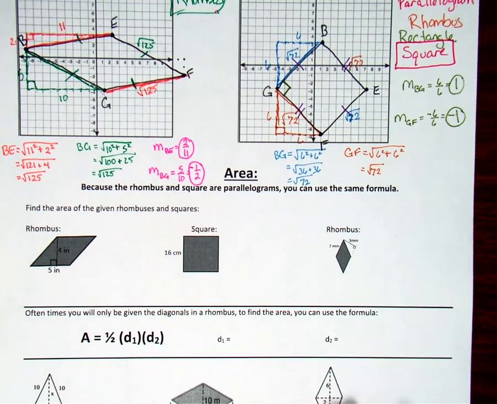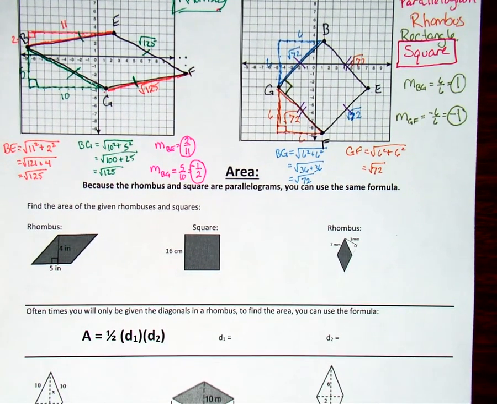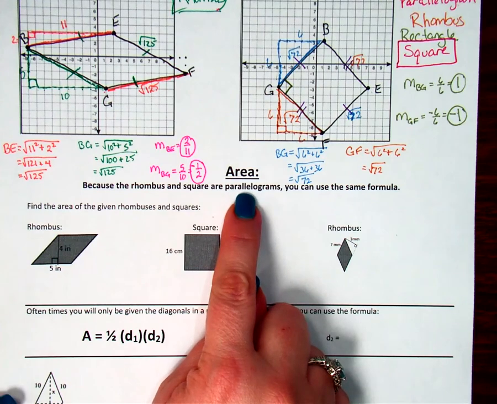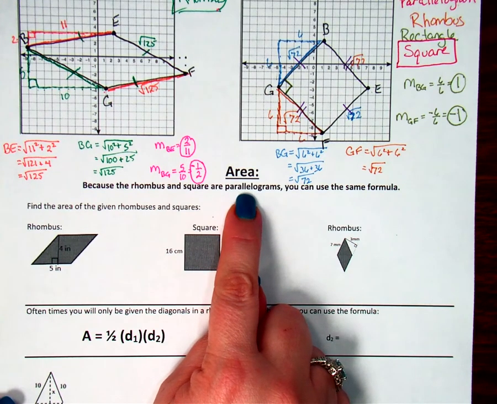Okay, so find the area of the given rhombuses or rhombi and squares. Because the rhombus and the square are parallelograms, we can use the parallelogram formula, which remember is just the base times the height that have to come together at a 90-degree angle.